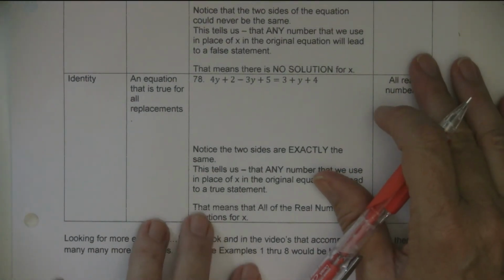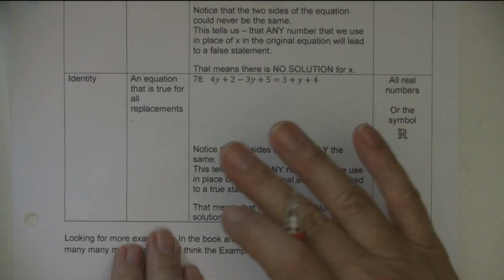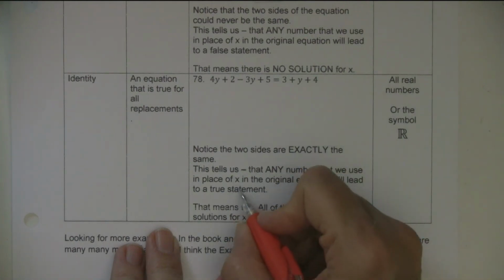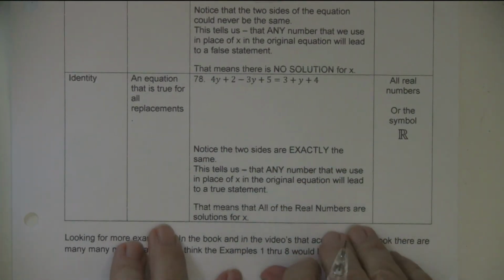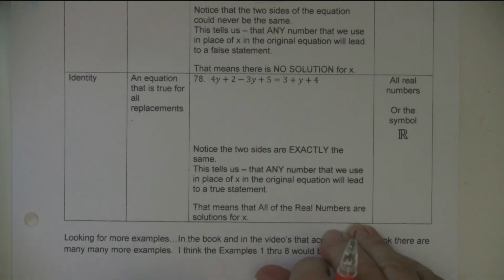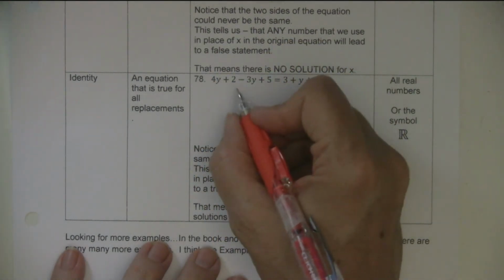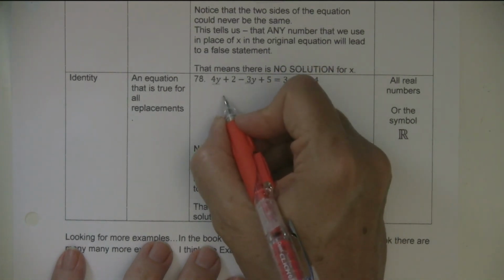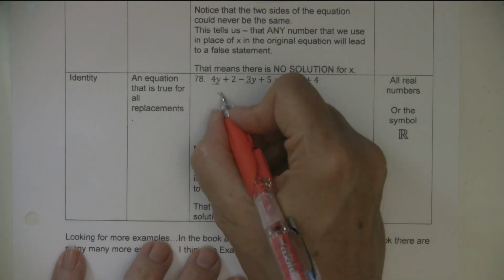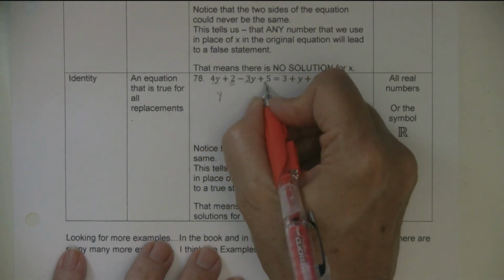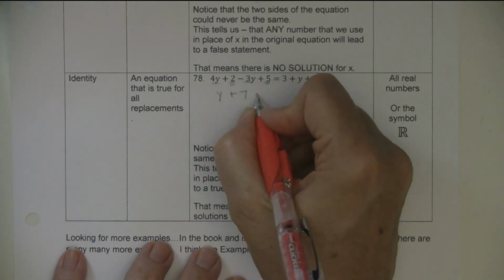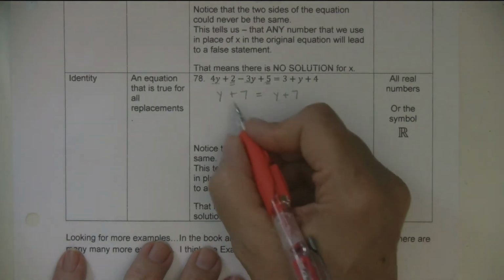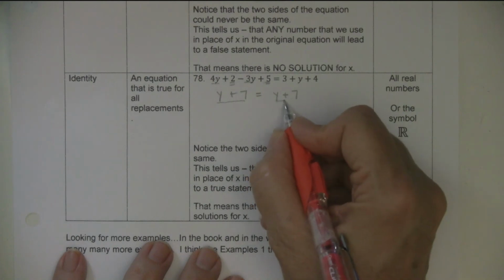This one's called an identity, and an identity is true for all replacements of, in this case, y. I got x's here, but in this case, I have y's going on, don't I? So if you start solving this, no distributive property, combine like terms, 4y minus 3y is y, plus 7, and I have on the other side y plus 7. And you notice the sides are exactly the same.